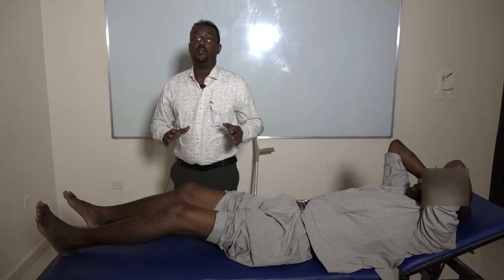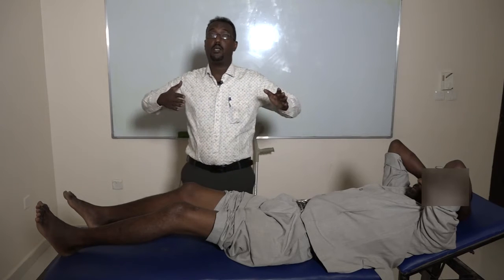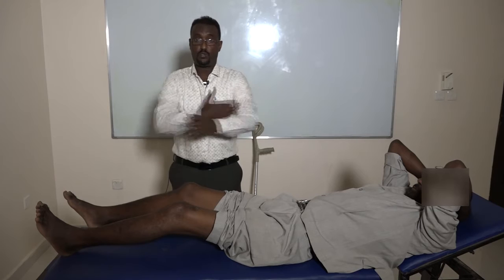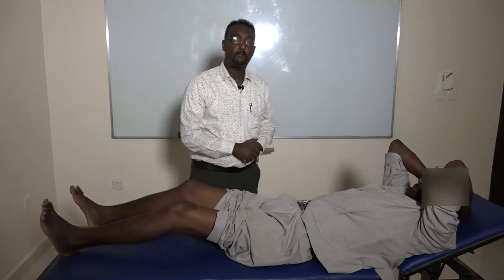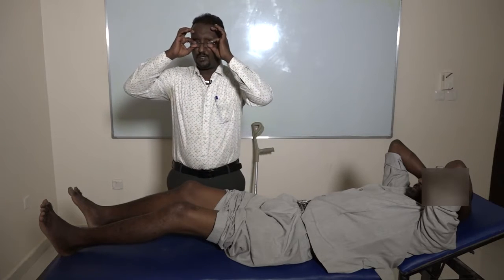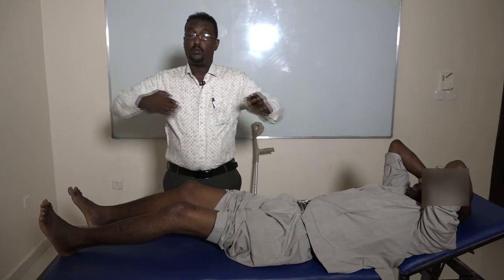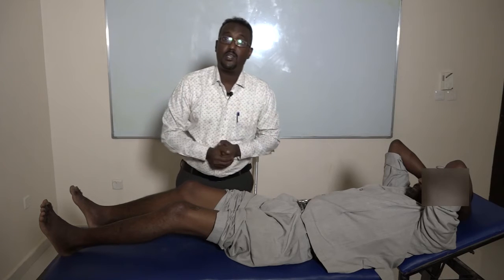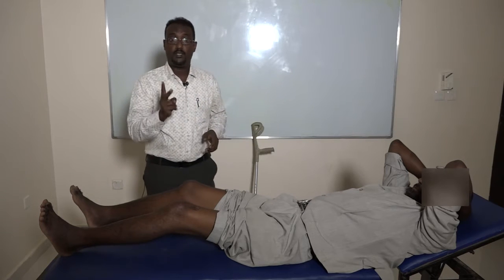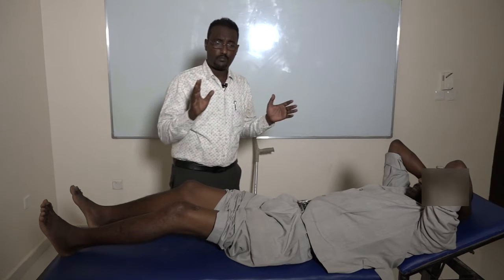But while his eyes are open, if he crosses his feet together, that means this is cerebellar ataxia. And if while he closes his eyes he crosses his feet, this is sensory ataxia. That means there are 2 types.